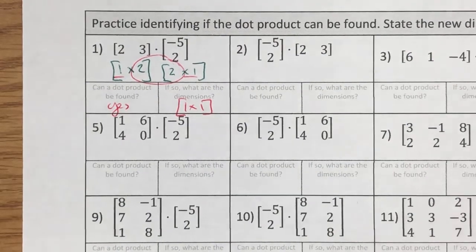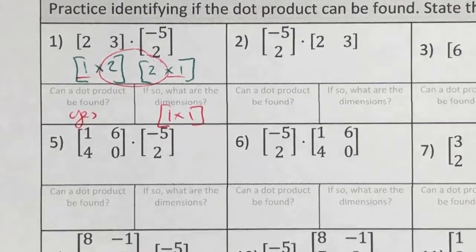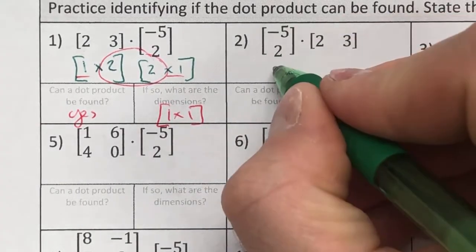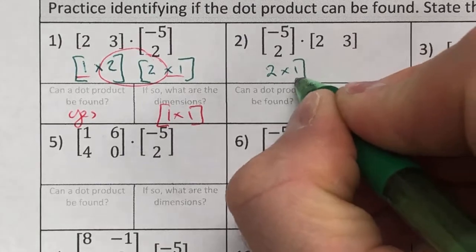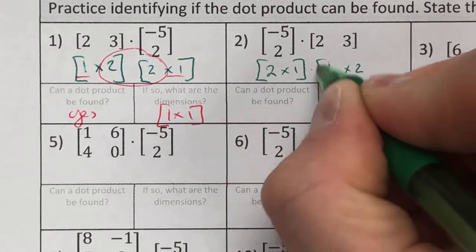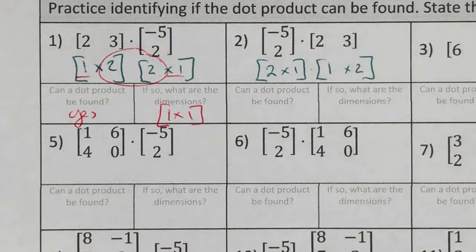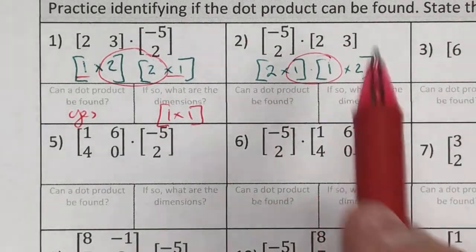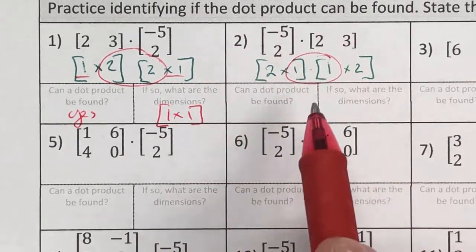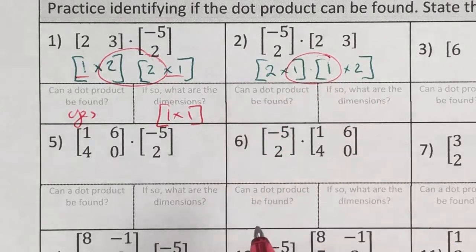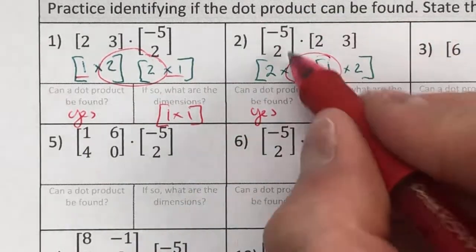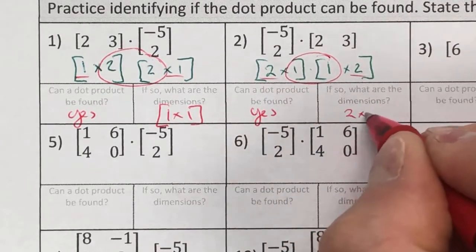If we look at something right beside it, let's take a look at this one. Here we're looking at rows by columns. So I have a 2-row by 1-column, and here I have a 1-row by 2-column. Again, I'm checking to make sure that if I were to take the dot product, this row will match up with this column. Yes, I have a 1-to-1. That works out fine, so I can take the dot product of this. If so, what are the dimensions? Well, the dimensions will be a 2 by 2 matrix.